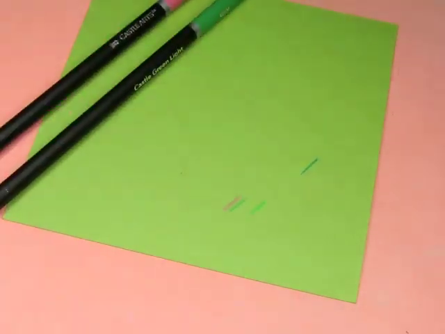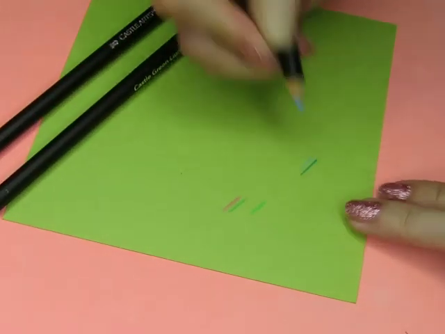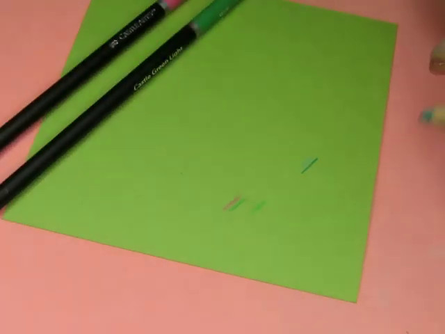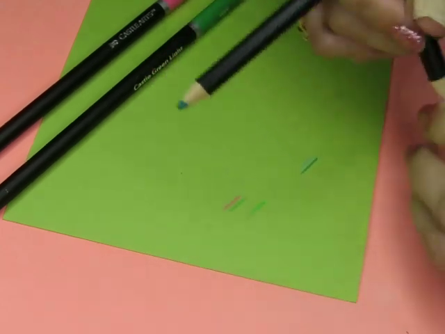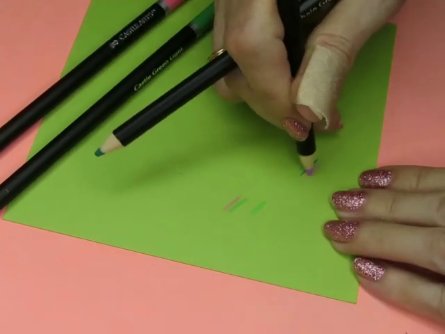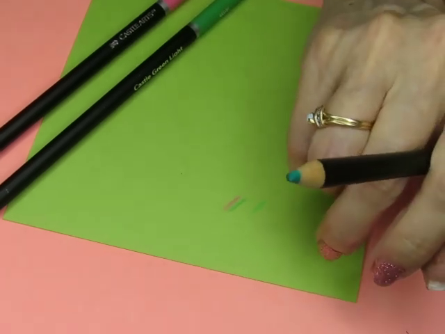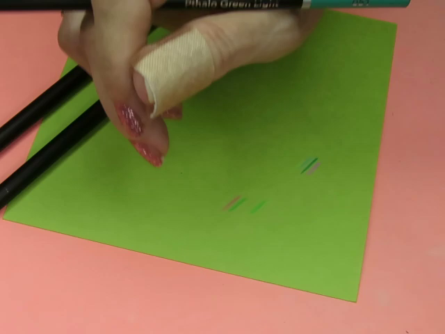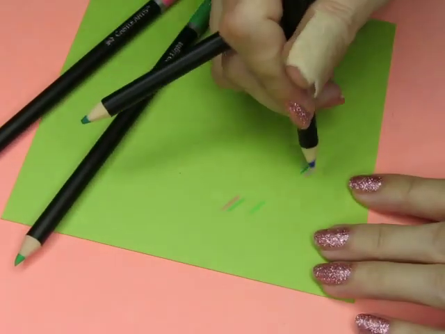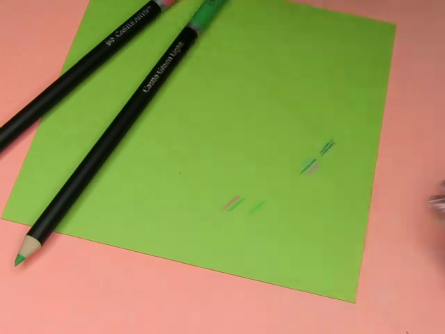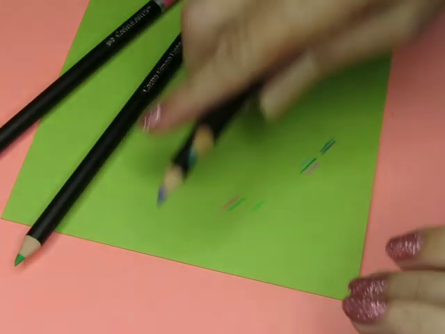Do that one with this one? No. Not purple enough. Yes. Okay.